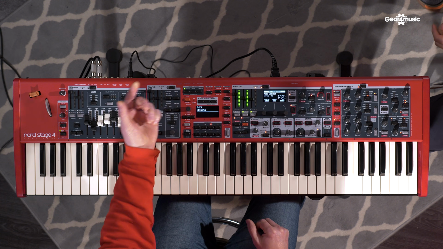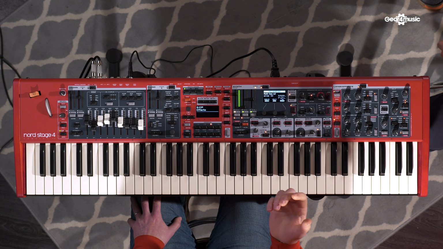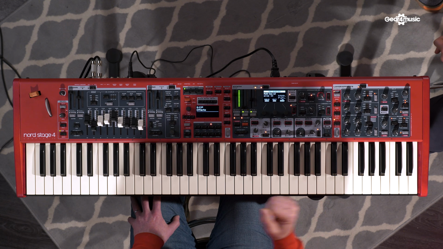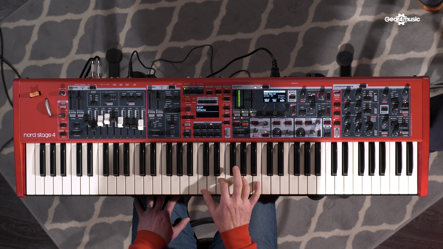So as if by magic, I have a program here which demonstrates some of the effects. So there are various effects that they've brought in here now which are new to the Stage 4. The first one is this feature called Pump, which sounds very strange, but what this is, it's creating that whole sidechain effect which has been popular in music. So if I play, you'll hear what I mean about pump.